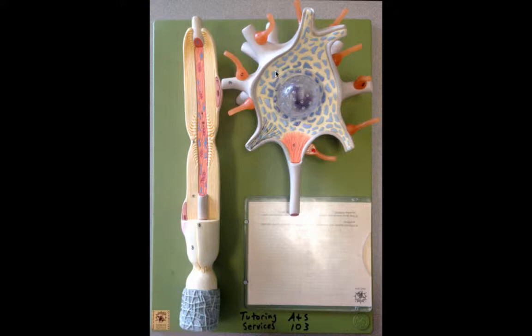We see these blue structures right here known as Nissl bodies, and what they are essentially is the rough endoplasmic reticulum of the cell body. And if you remember from the prior unit, the rough endoplasmic reticulum, which we refer to as Nissl bodies here, is in charge of protein synthesis in the cell, and protein synthesis is used for a variety of reasons. I won't get into all of them, but hopefully you have some understanding of that by this point. But just be familiar with the fact that these are the Nissl bodies, and they are the rough endoplasmic reticulum in charge of protein synthesis within the neuronal cell body.